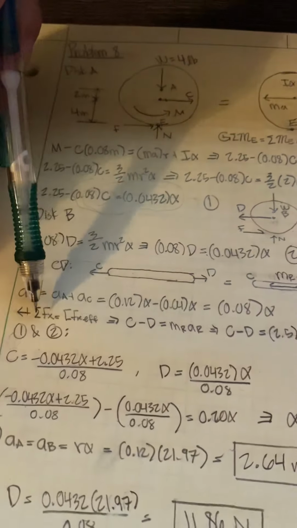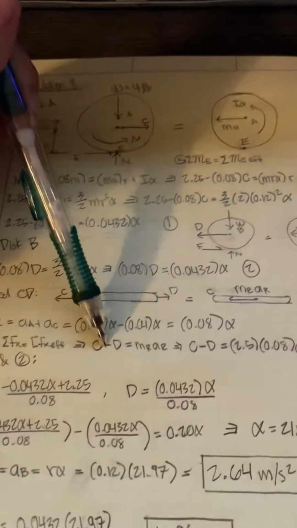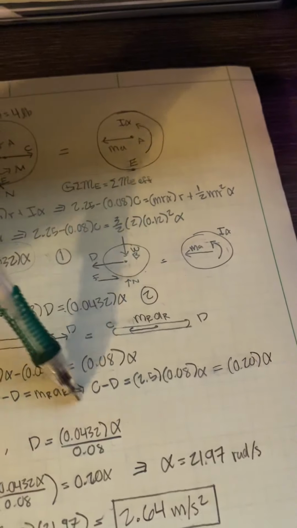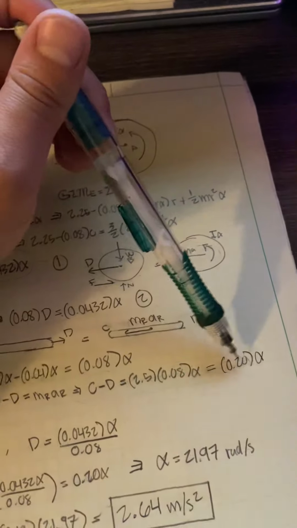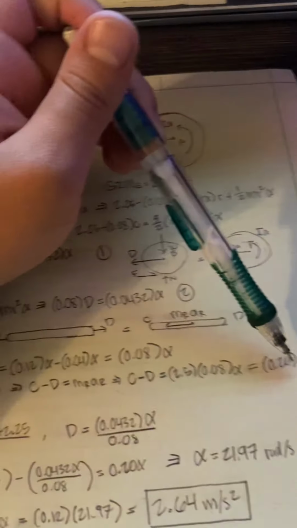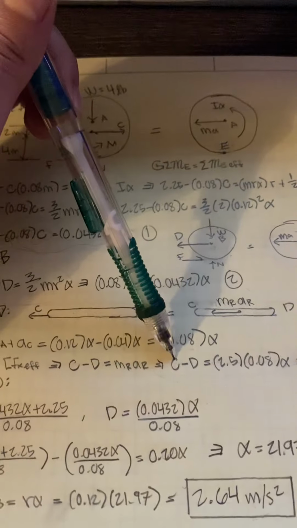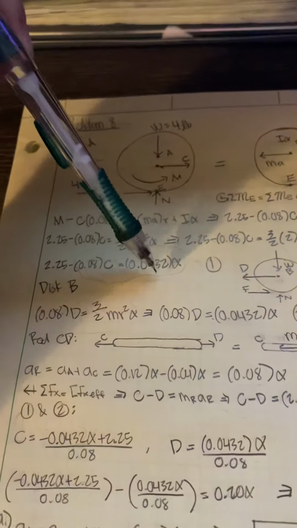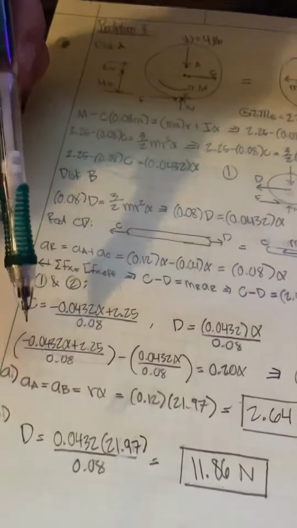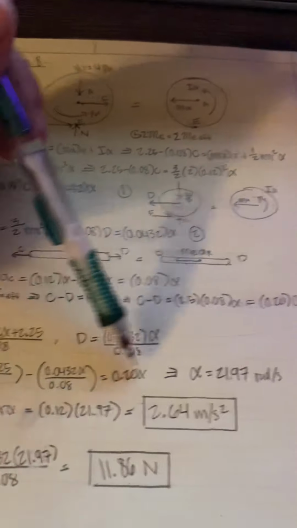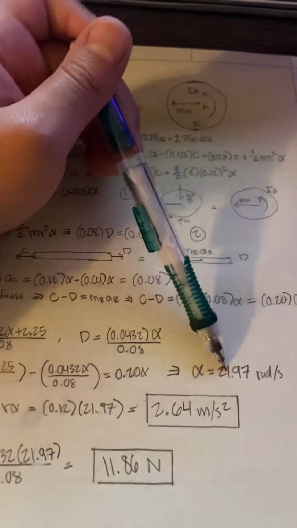And then we get the sum of forces in the x direction, and this is the equation we end up getting. So we get C minus D, which equals 2.2 times the angular acceleration. So we can figure out what C and D are equal to from these equations. This one will give us C, which is right here, and this one will give us D, which is right here. Plug these two into this one right here to get our angular acceleration. So I plugged it in, and this is what we get for angular acceleration.